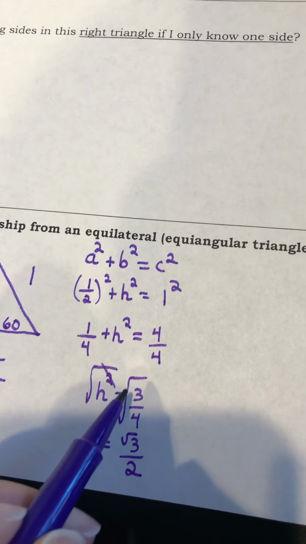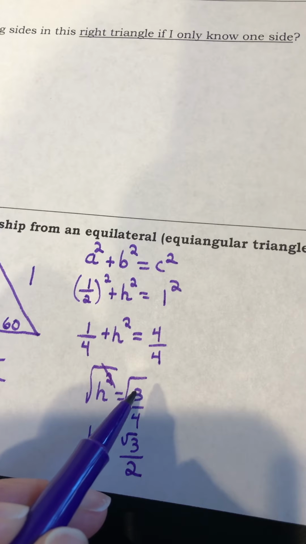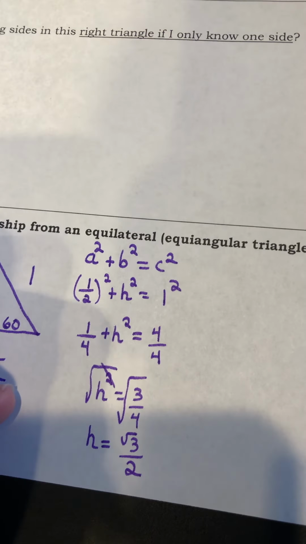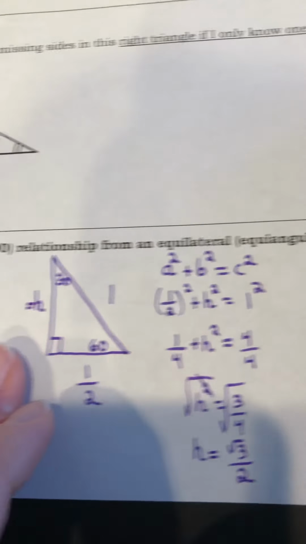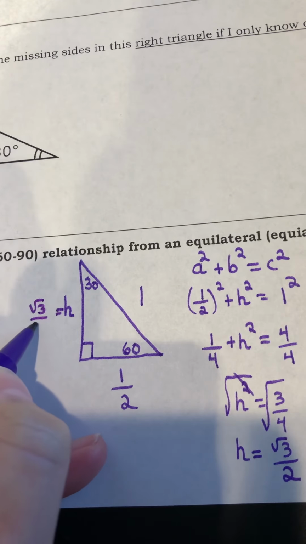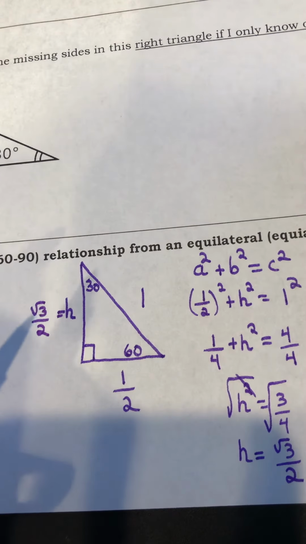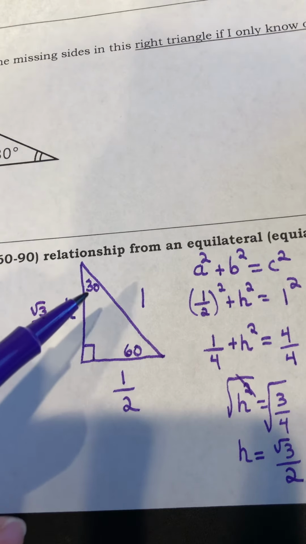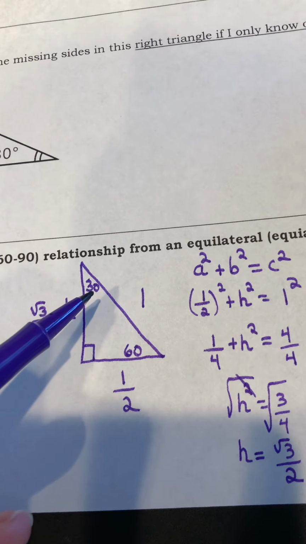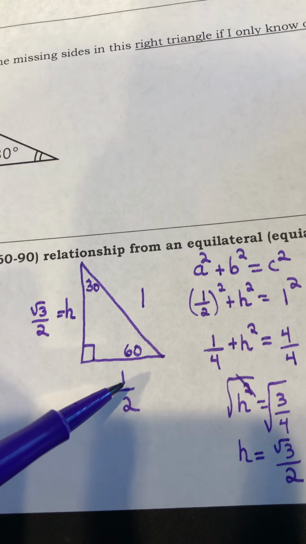And remember, when I take the square root of a fraction, I take the square root of the numerator and the denominator separately. So it looks like h is equal to root 3 over 2. And this is an interesting relationship. What we're going to notice is that the smallest side is always across from the smallest angle.